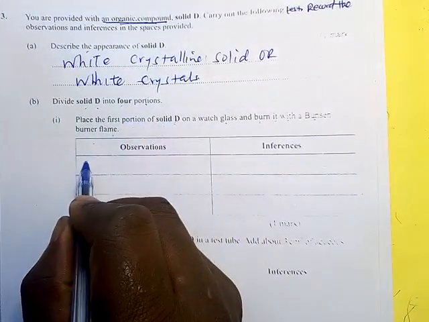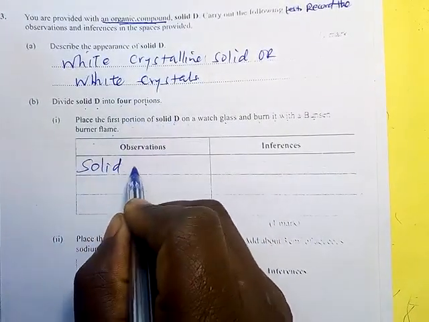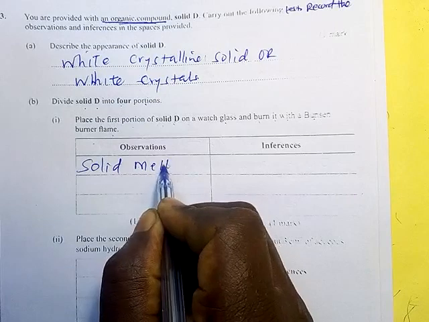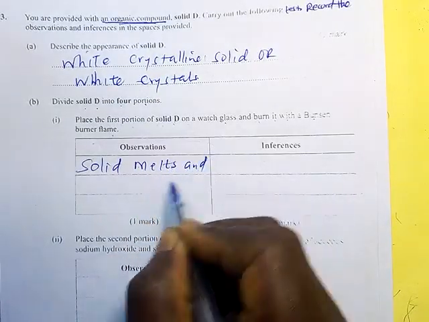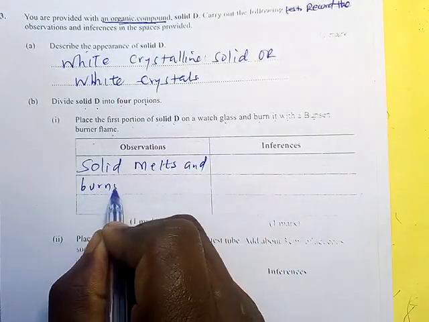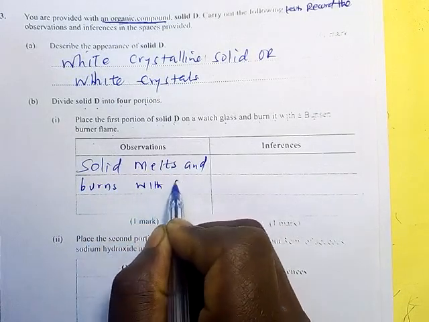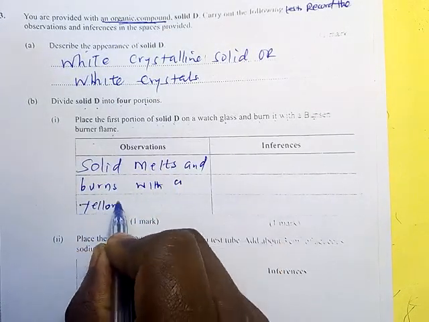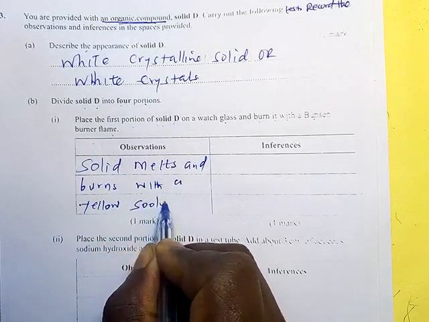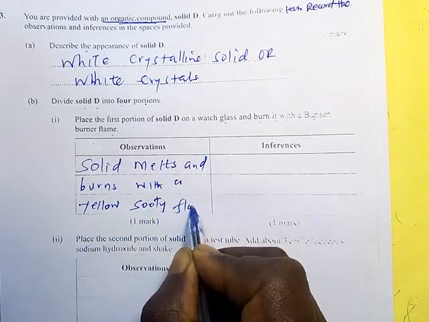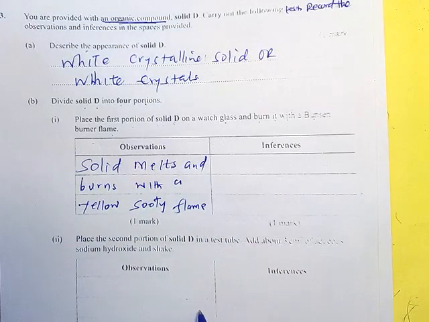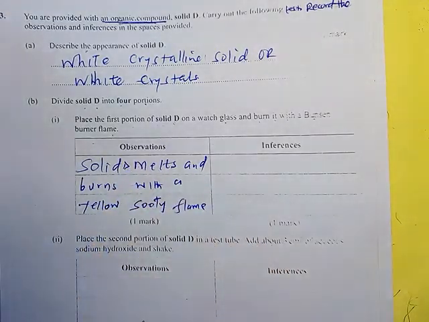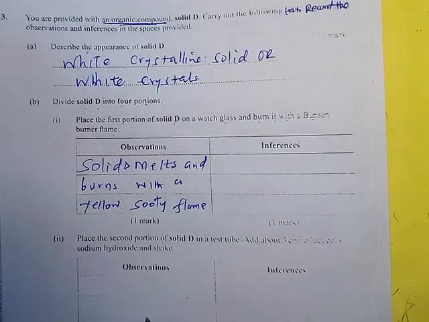Remember, it is a solid, so the solid melts and burns with a yellow sooty flame. The solid D melts and burns with a yellow sooty flame.